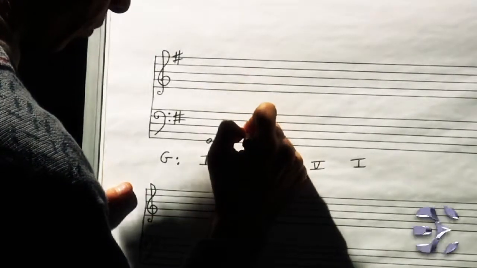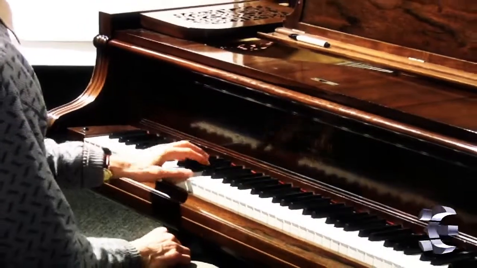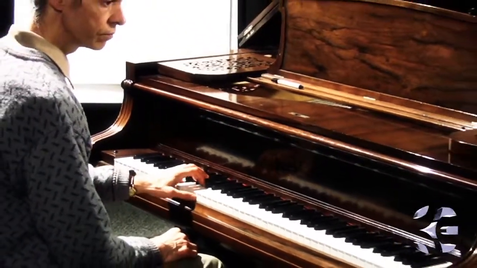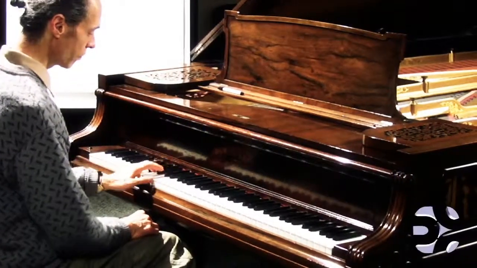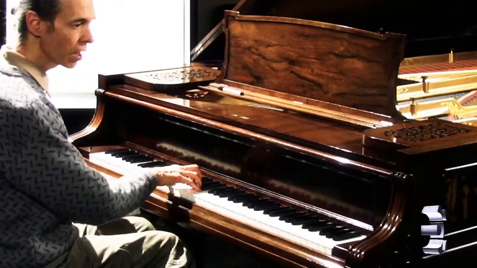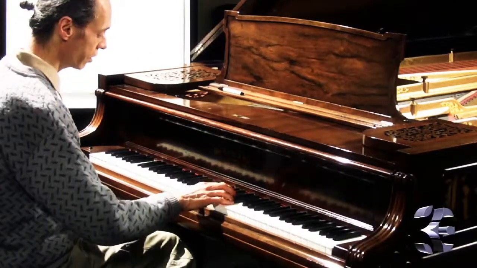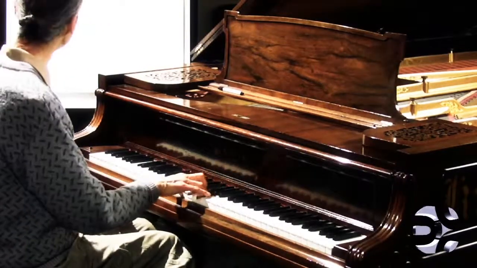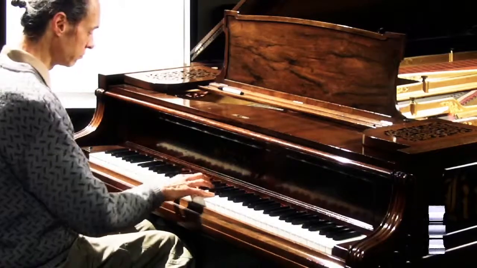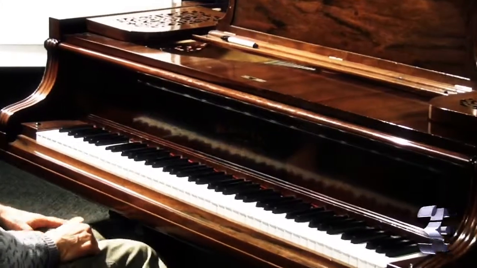I'll do this in root position. So the bass line sounds like this. And if we did this in the most rudimentary root position way, if we were harmonizing it, it would sound something like this. Now maybe in certain cases that would be the sound that we want.